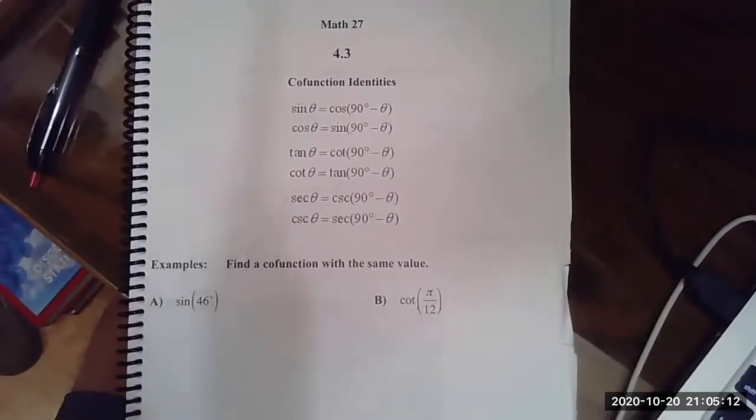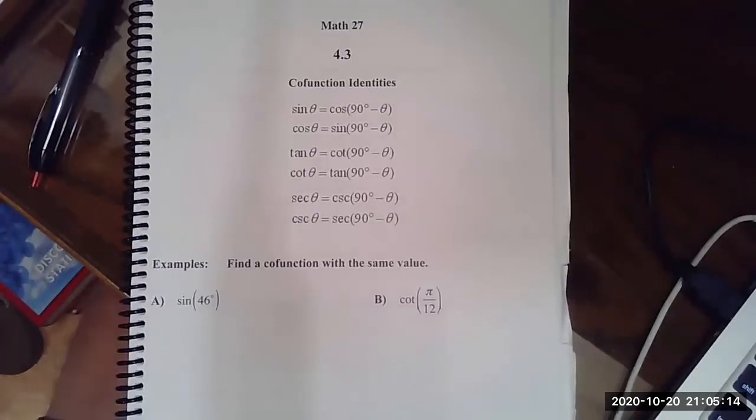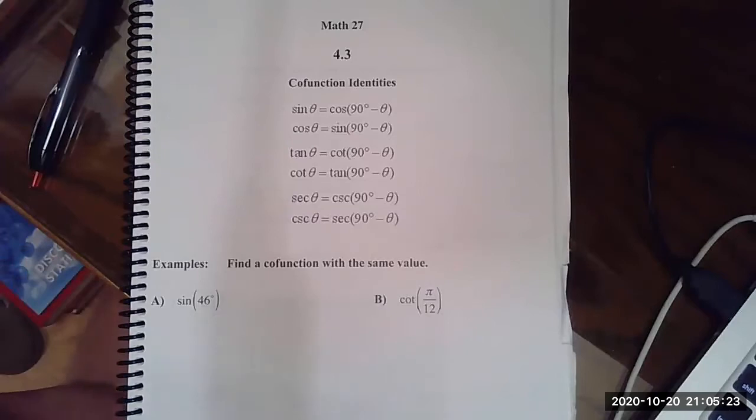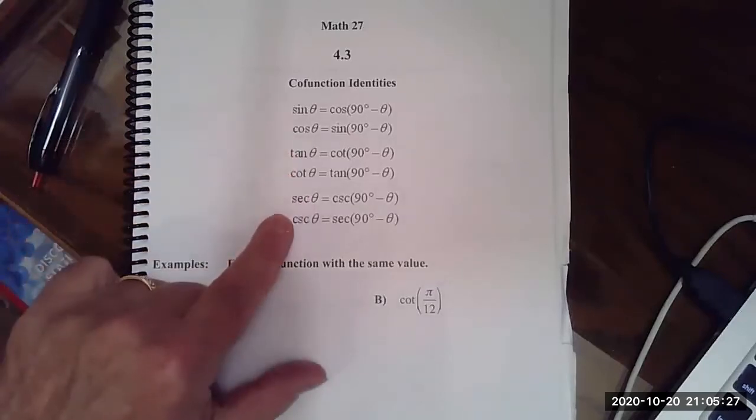The next thing you'll see in this section, they're called cofunction identities. If you remember, we did some identities called Pythagorean identities. There were 3 of those. There were reciprocal identities. There were 3 of those. Looks like there's 6 identities here.